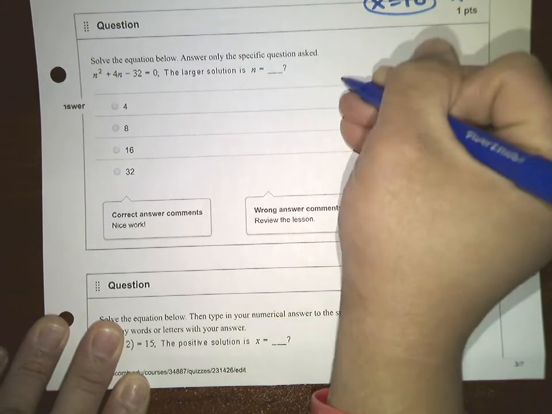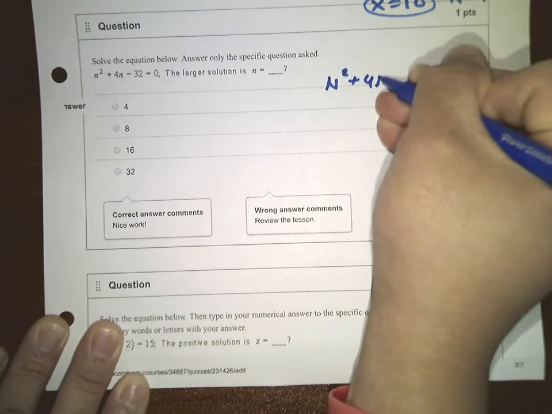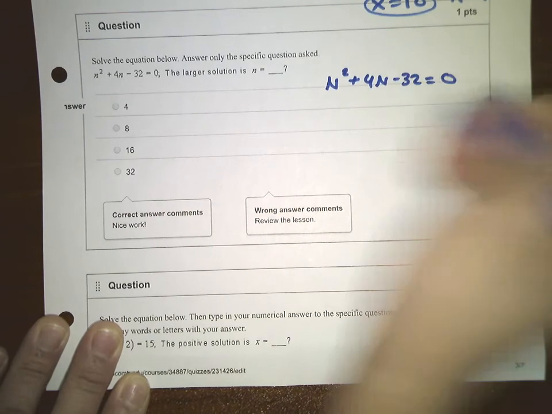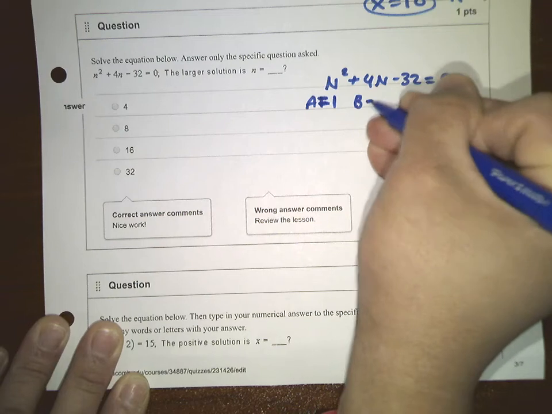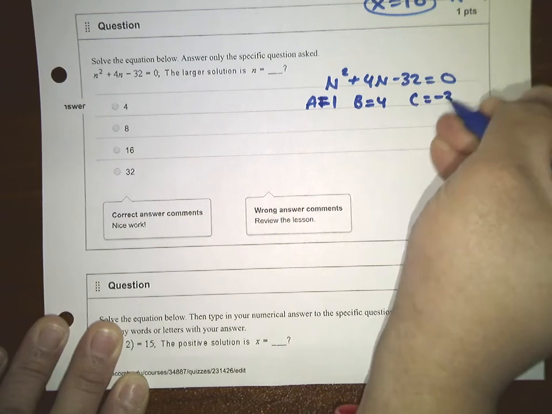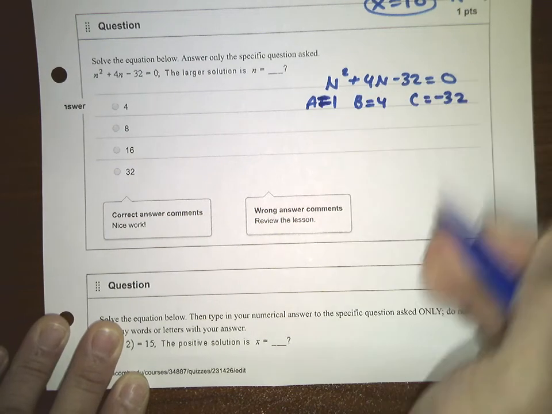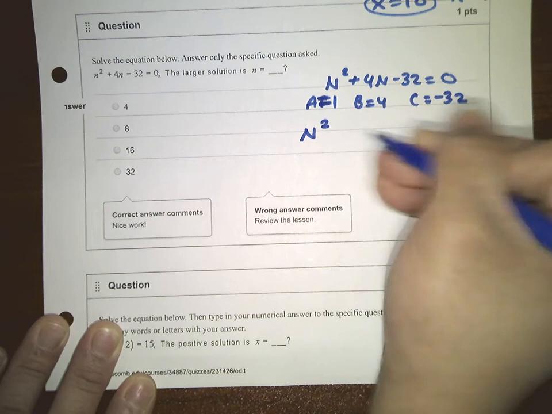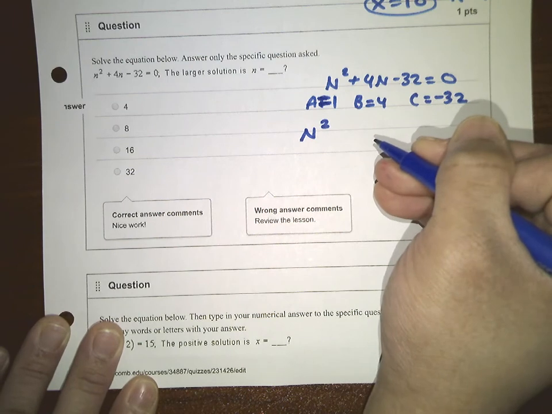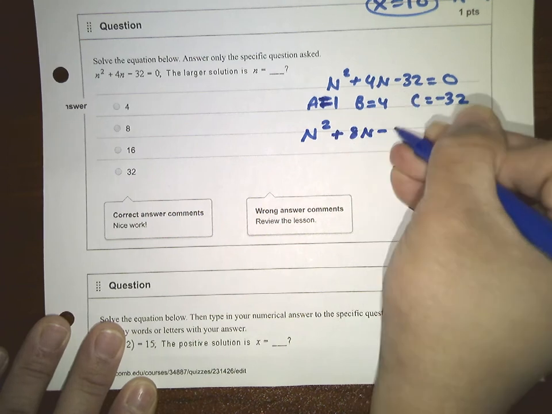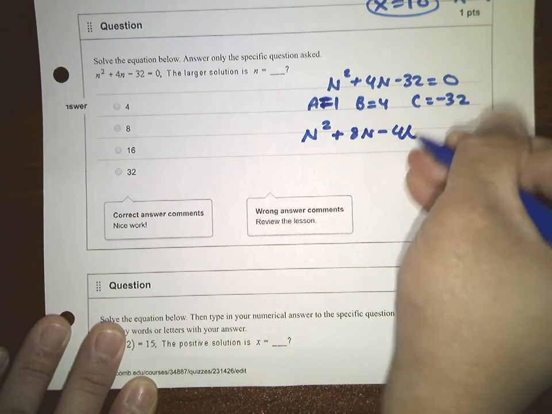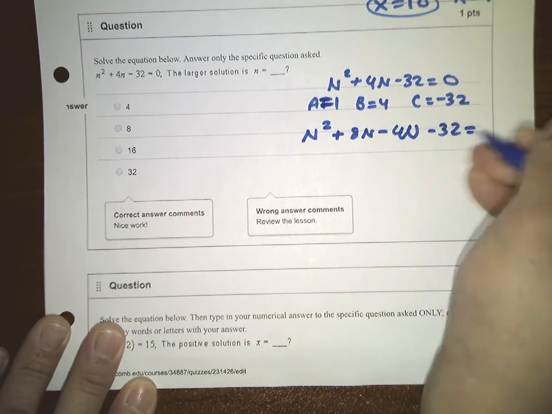All right, so we have n squared plus 4n minus 32 is 0. So a is equal to 1, b is equal to 4, c is negative 32. So then I use the AC method again. So we have n squared. All right, so try to remember this for the rest of your life. So that will be plus 8n minus 4n minus 32 is equal to 0.